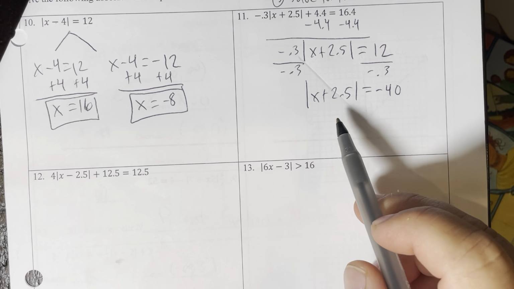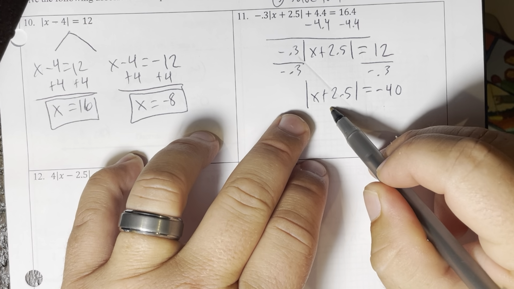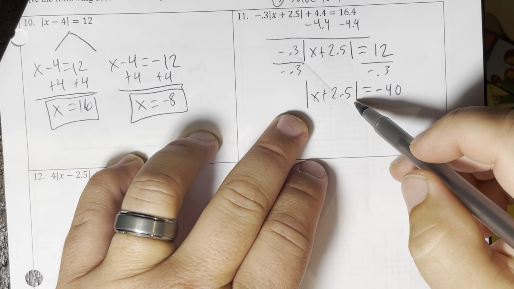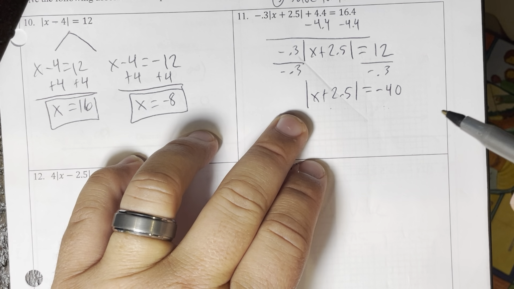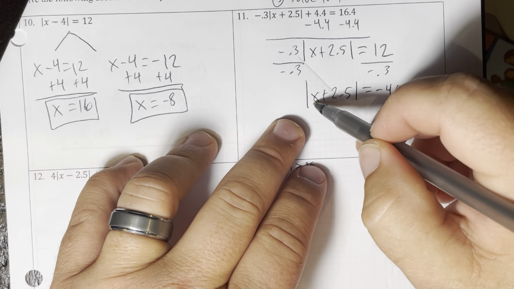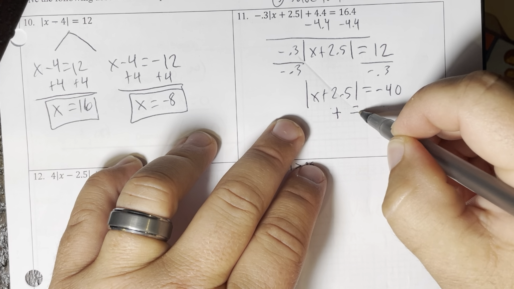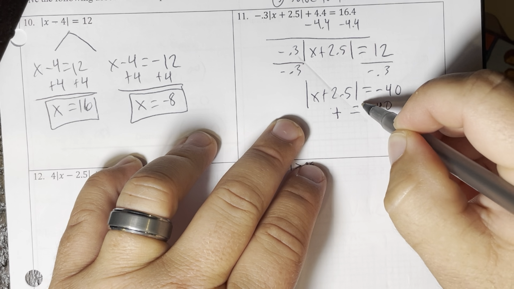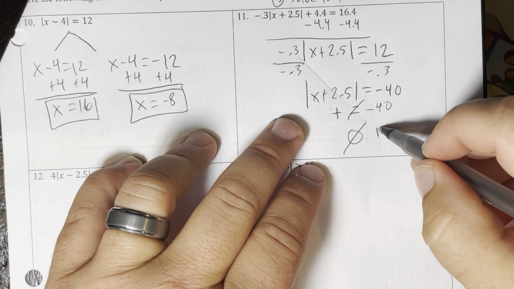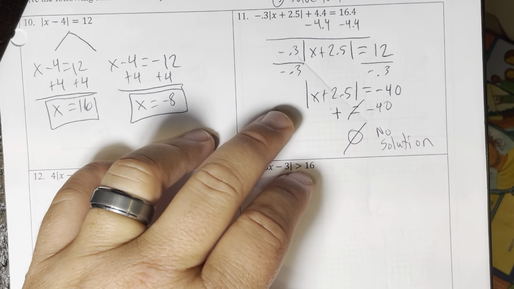And so on this one I have the absolute value by itself, but on the other side I've got a negative number. Anytime you have the absolute value by itself and a negative on the other side, we're done. Don't do any more work. If you were to split it, you would get some answers that wouldn't actually check. And so on this one, absolute value by definition is always a positive number, and a positive cannot equal negative 40. So on this one, the answer is no solution. So you can either do the 0 with a slash through it or write out no solution. Both of those would work.